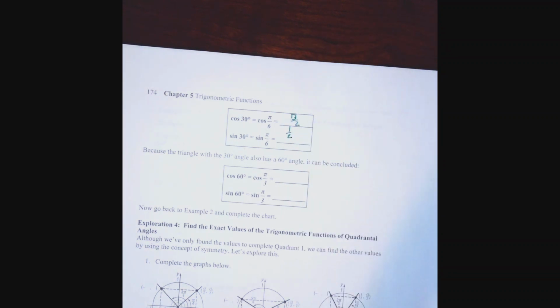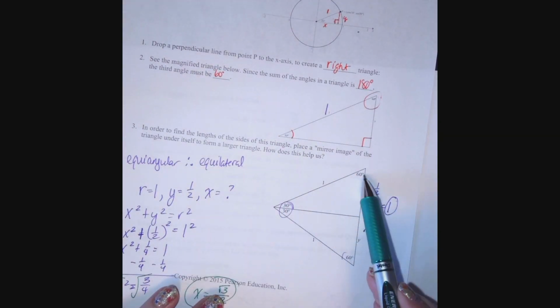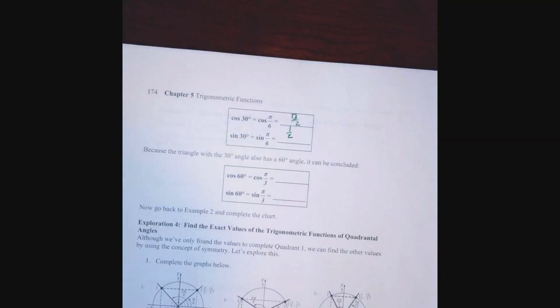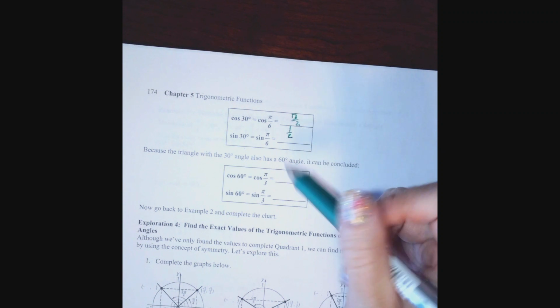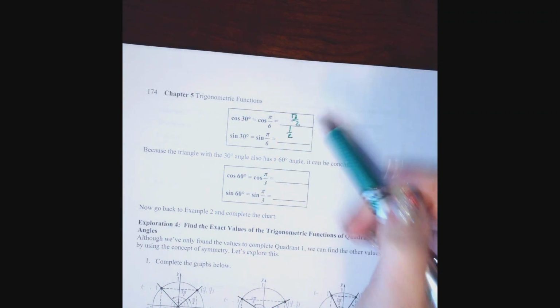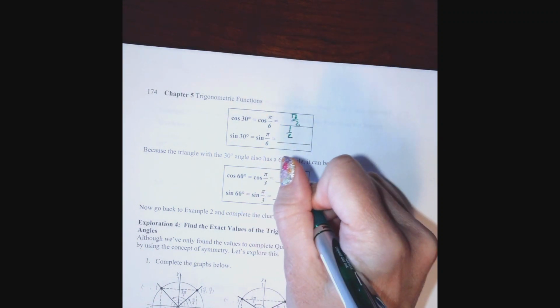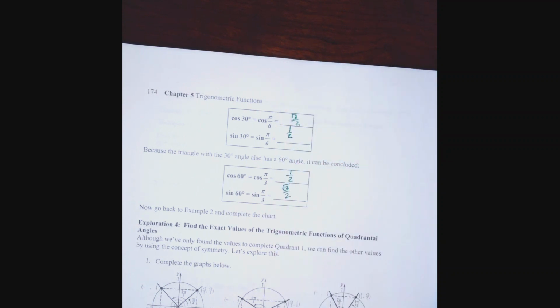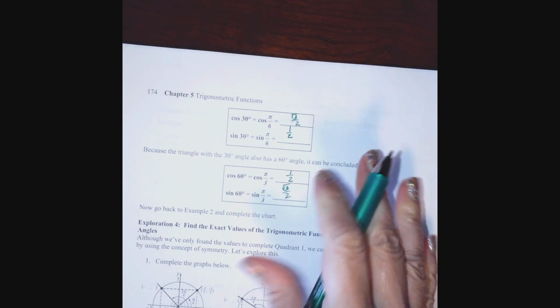Now think about that special triangle that we just worked with. One angle was 30, the other is 60. If I look at it the other way, if I switch them, I'm interested in the reciprocal. Then these values switch places. So for the 60, cosine is 1/2, and sine of 60 degrees, or pi thirds, is square root 3 over 2.